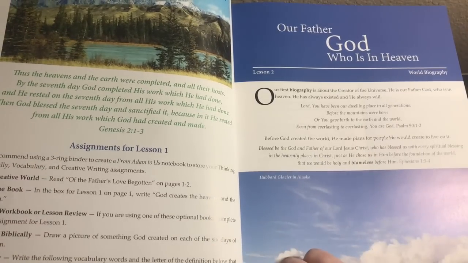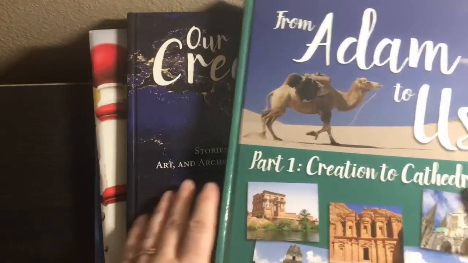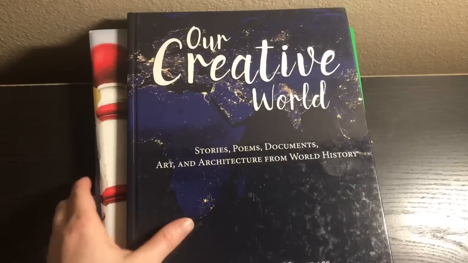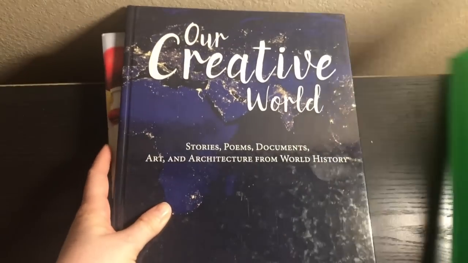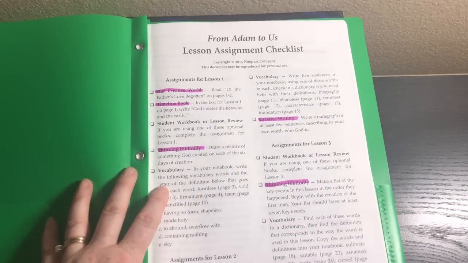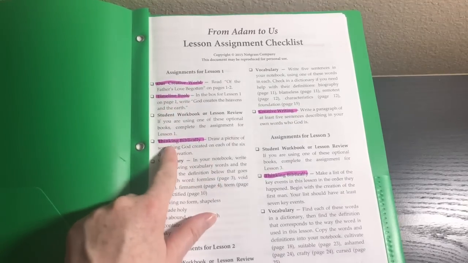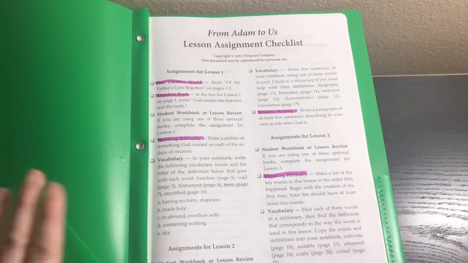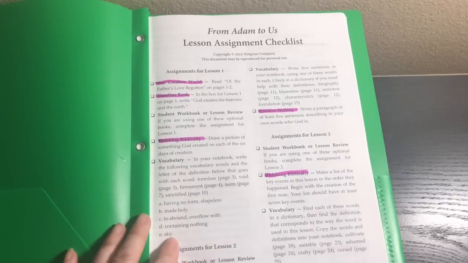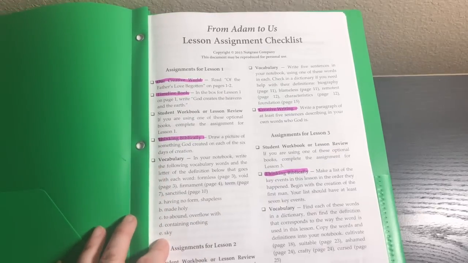Now, I'm going to show you what I have done. Instead of the assignments here, you can actually go on Notgrass's website and you can print out an assignment checklist, which I've done and I've put into this folder here. So what she will do each day after she reads the lesson is she will come to this green folder and she will do the assignments that I have highlighted. So we are not doing any of the vocabulary activities, and that's because she's already going to have vocabulary in her IEW Fix-It Grammar that goes along with her online class.